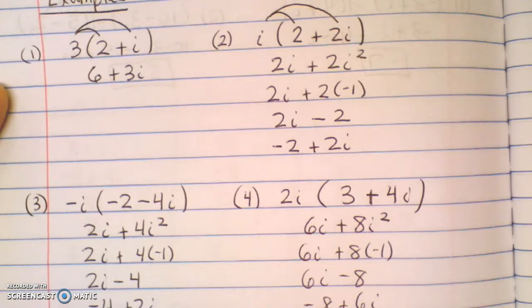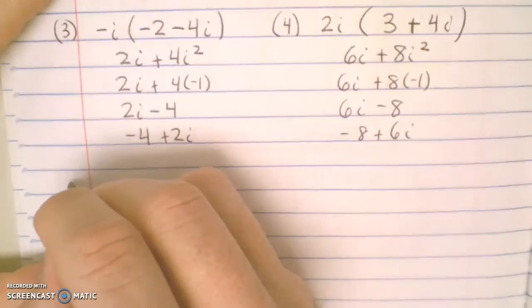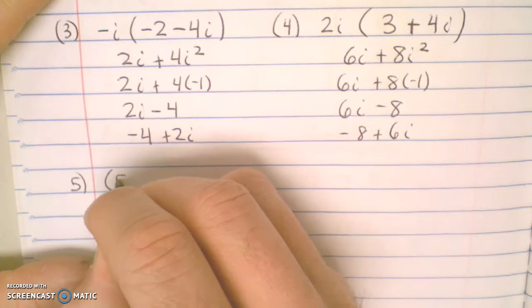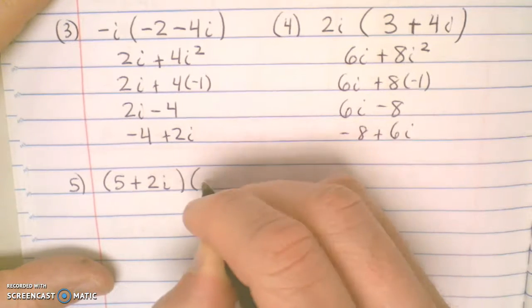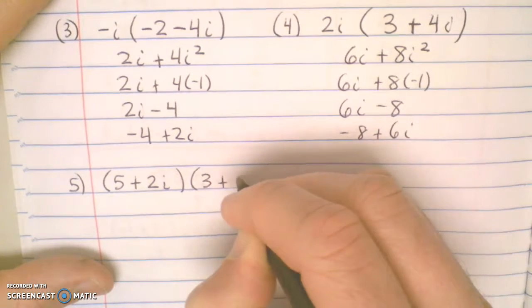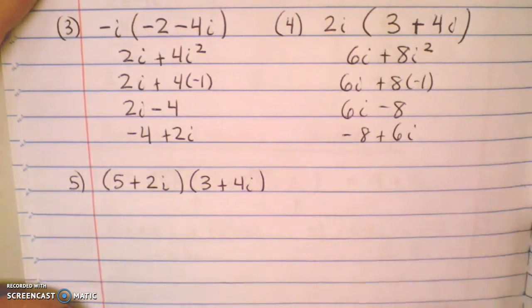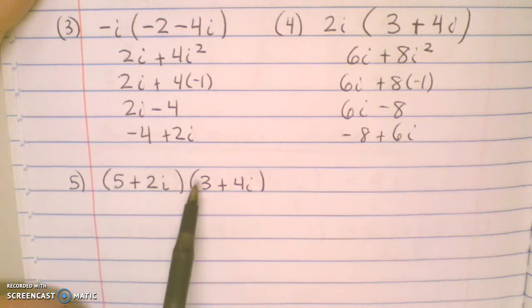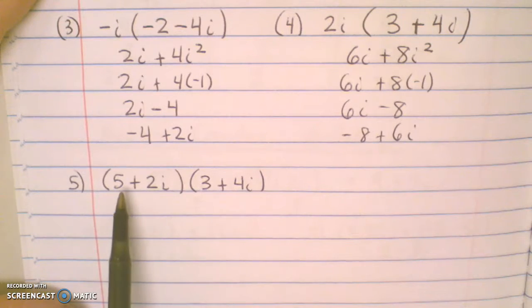The other types of problems we'll see are where we have to do double distribution. One of those is when you have two sets of complex numbers. Let's say I have 5 plus 2i times the quantity 3 plus 4i. Double distribution just means I take the 5 and multiply it by both of these, and the 2i by both of these as well. So you have to distribute twice essentially.